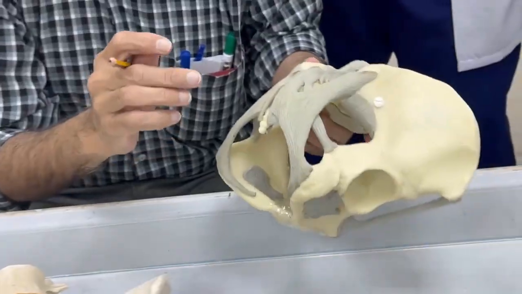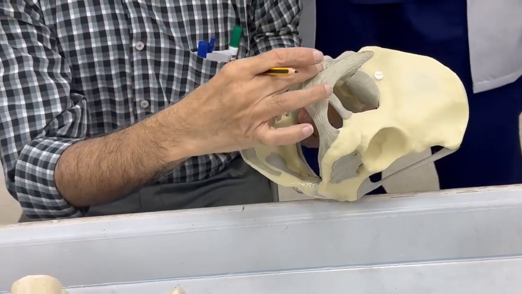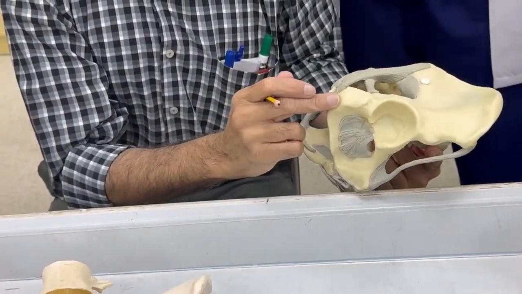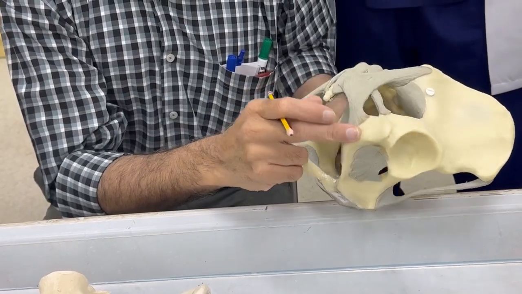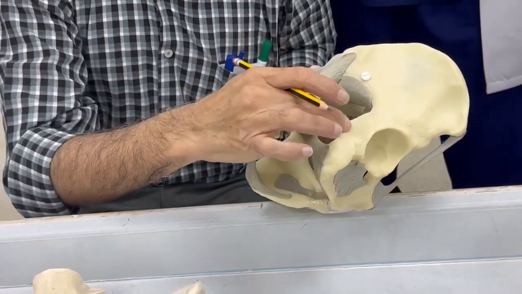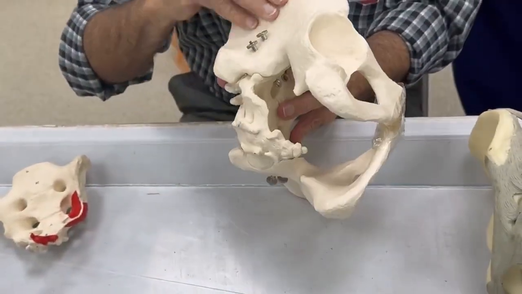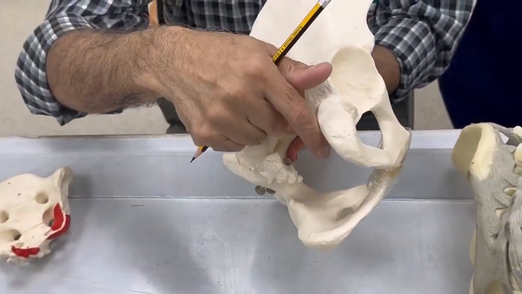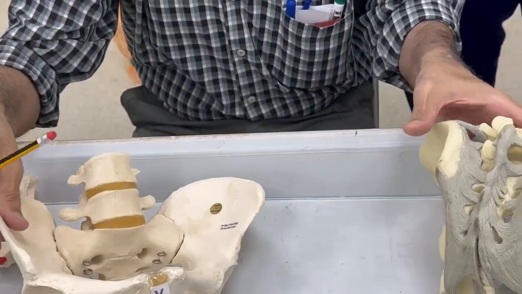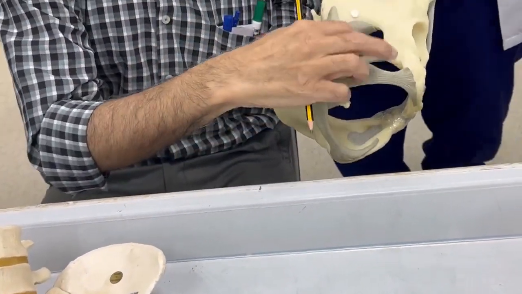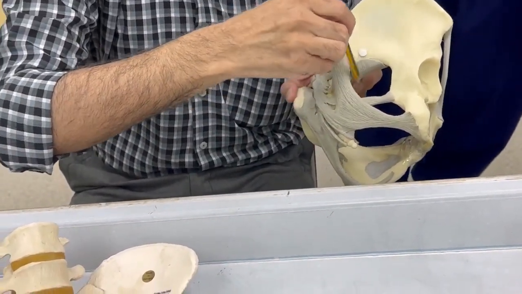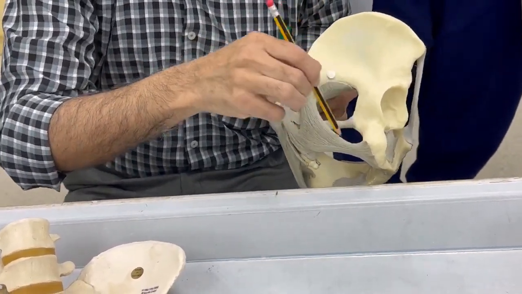You will see here. Sacrotuberous, sacrospinous. Now, here it is known as greater sciatic notch, lesser sciatic notch. Now, with the help of sacrotuberous and sacrospinous ligament, they form foramen. Greater sciatic foramen, lesser sciatic foramen. Good?